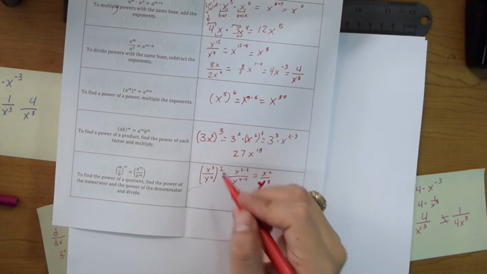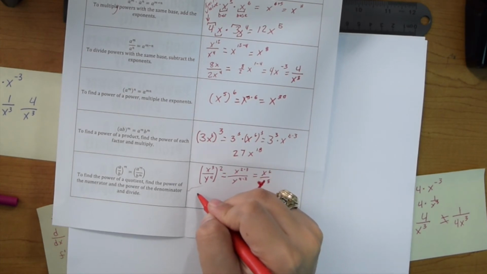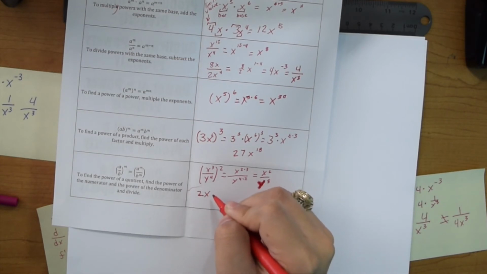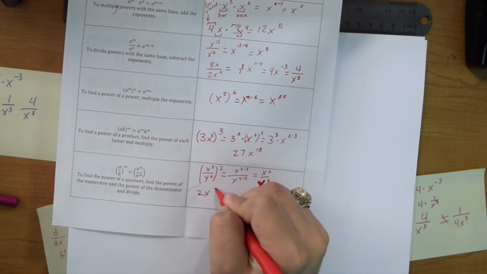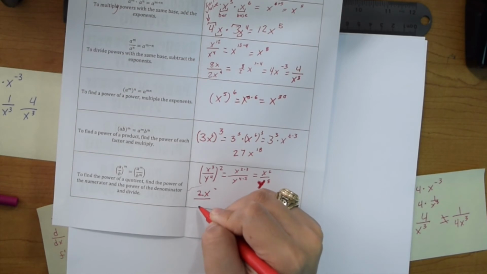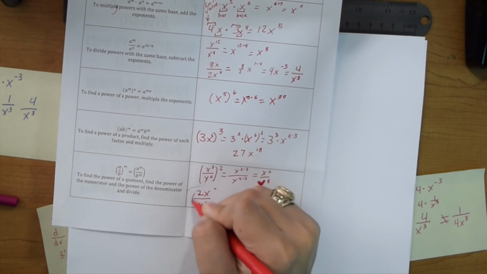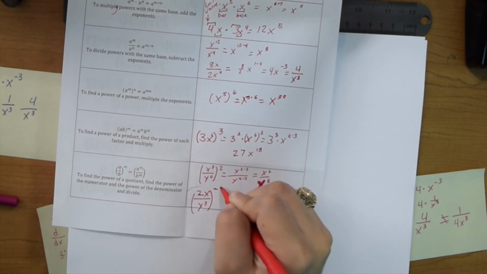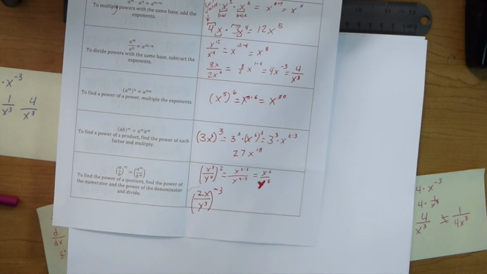I do want to go over one more practice problem. I want to see if you guys can figure this out. Let's say we have -2x over y to the 3rd, all raised to the -3. Go ahead and take a few minutes and tell me if you can figure this one out.